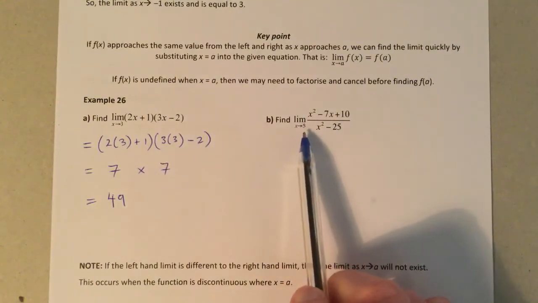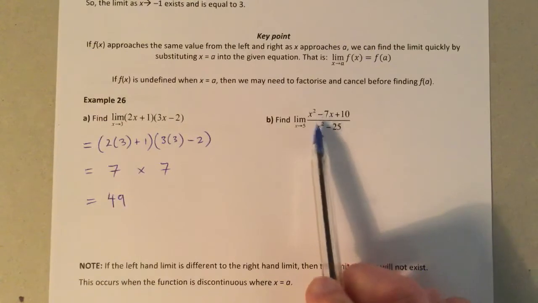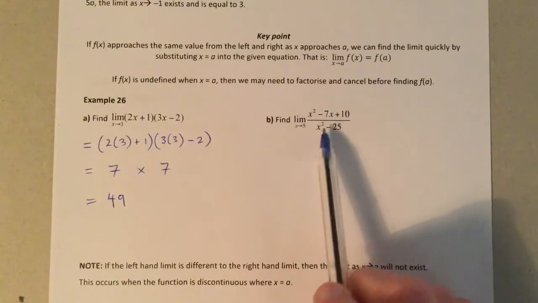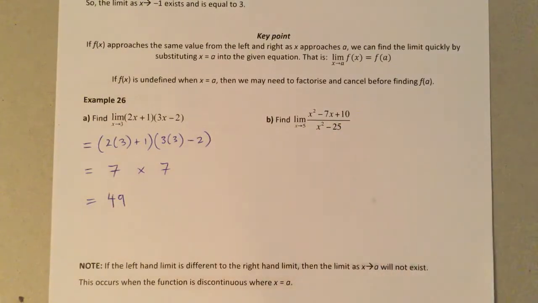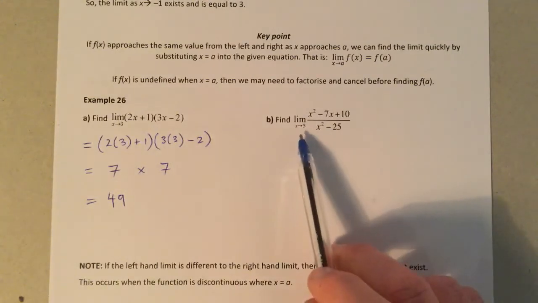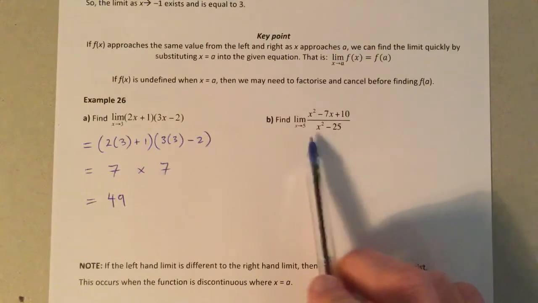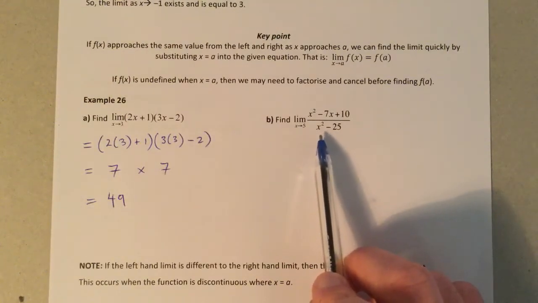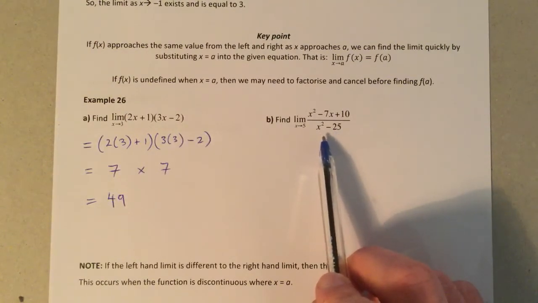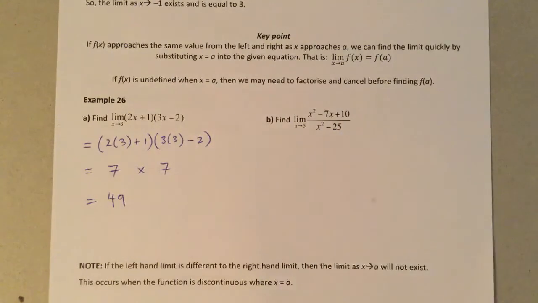Find the limit as x approaches 5 of the function x squared minus 7x plus 10 over x squared minus 25. Now the difficulty here is if we were just to sub x equals 5 into the expression, let's look at what would happen to the denominator. We would get 5 squared minus 25, which would give us 0. And we know that in maths we don't like it when we divide by 0. In fact, we just can't do it.